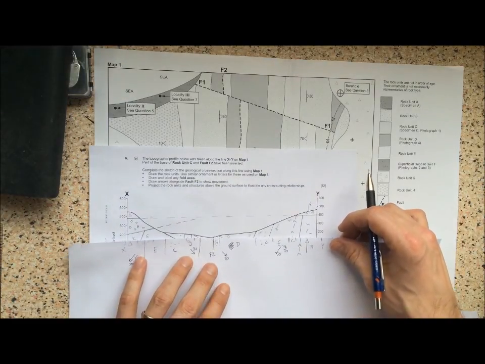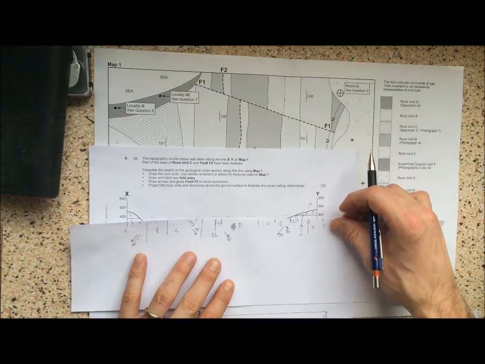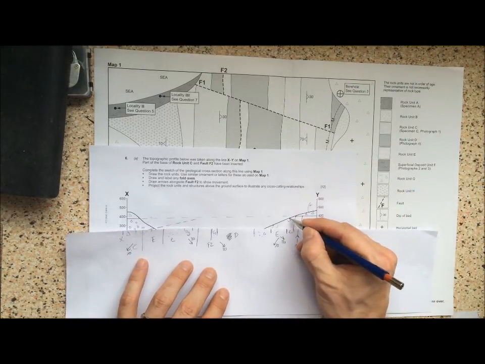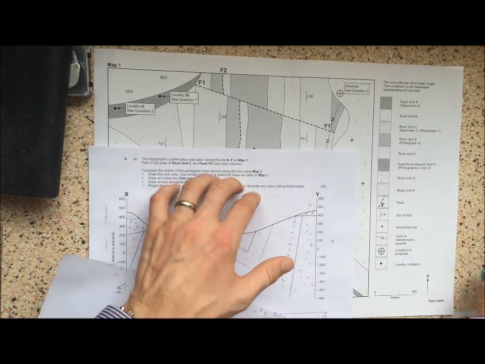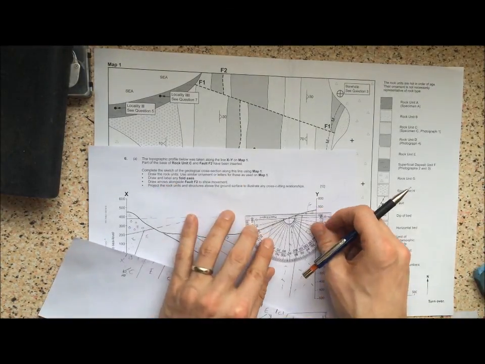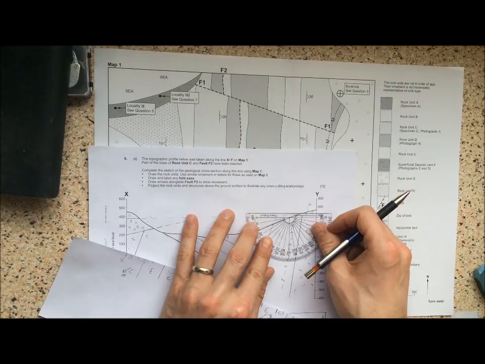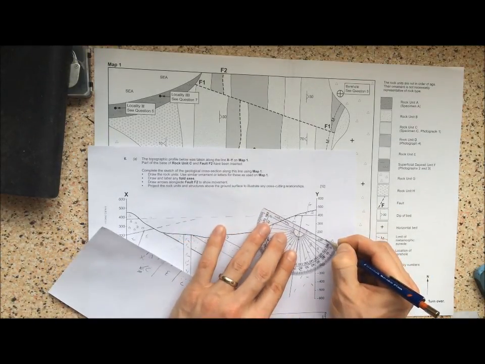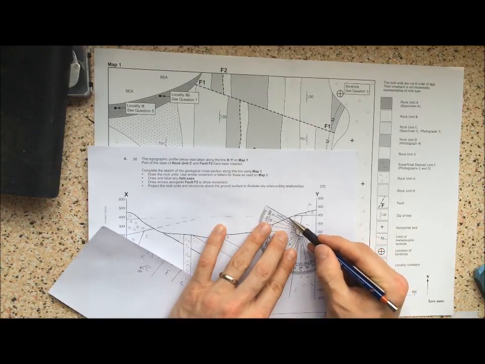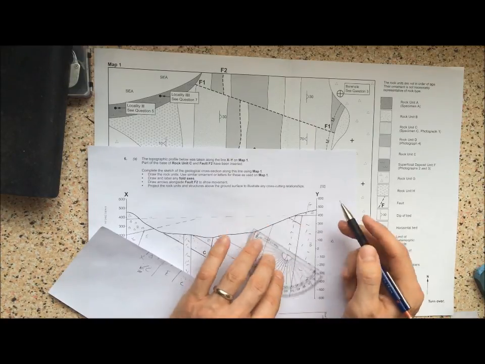So again, our fault back on there. It's going to be that point there that's important. Take those out. Don't need to show those anymore. And that is going to come straight into the intrusion.